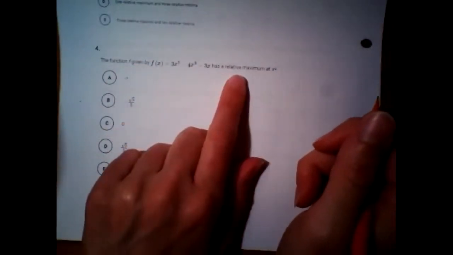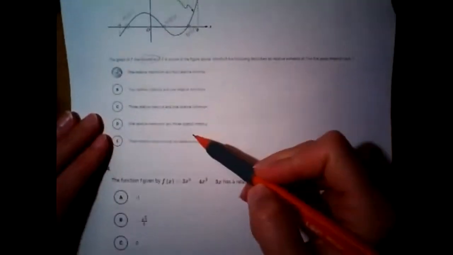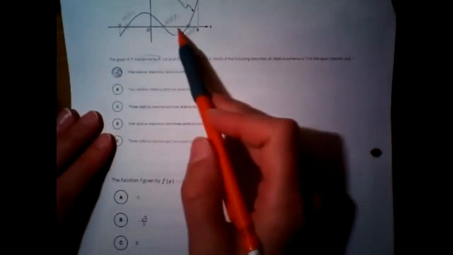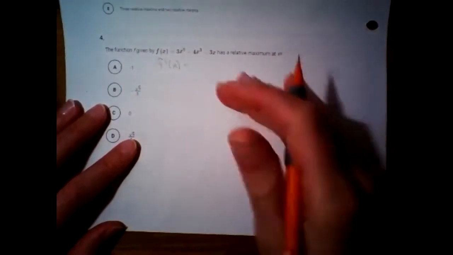All right, number 4, a function is given by this. We want to know where we have a relative maximum. Okay, so it's exactly the same question as number 3, really. We're looking at the relative maximums and minimums, but instead of just being given a graph of the derivative, we're given this equation. So we're going to have to find the derivative, set it equal to 0, get all the critical points. Like we're going to have to actually do the work for this one.